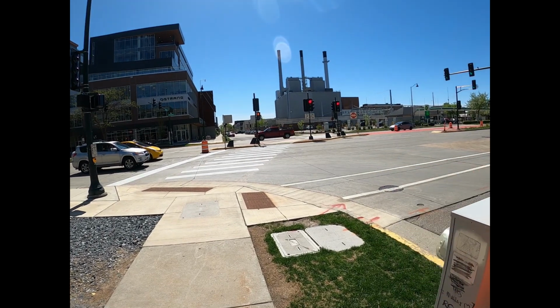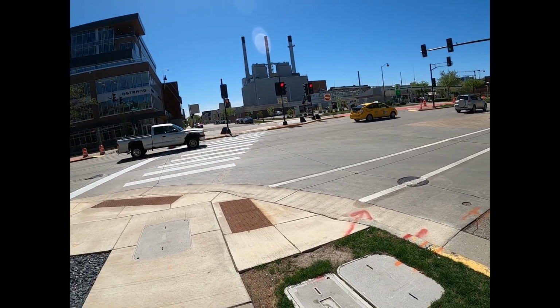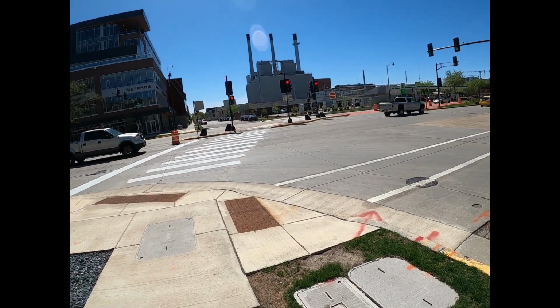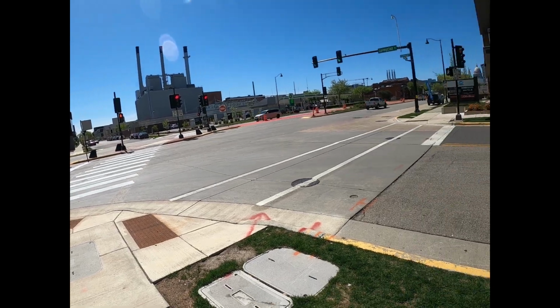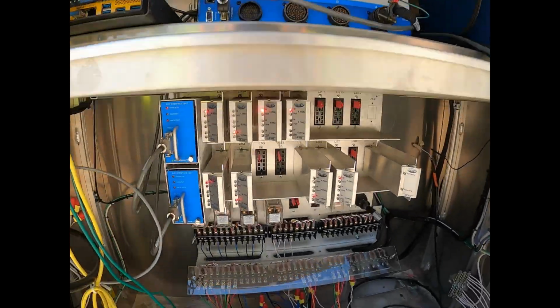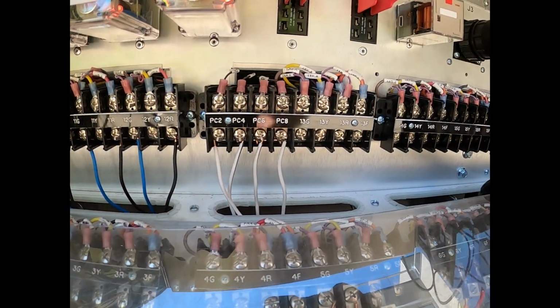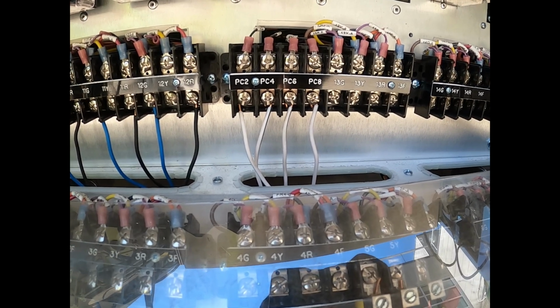Alright, in this video I wanted to talk about some of the benefits of separating pedestrian push buttons in the cabinet. So at this intersection we only have 4 push buttons, 2 in the median and 1 on each side of the street. If we come into our cabinet, they come in on PC 2, 4, 6, and 8.